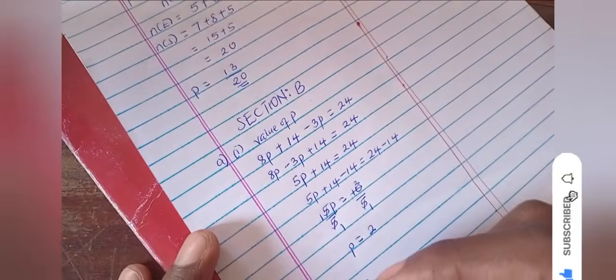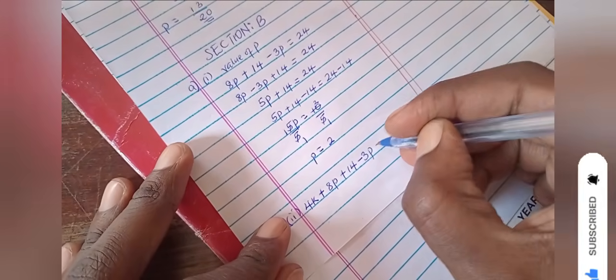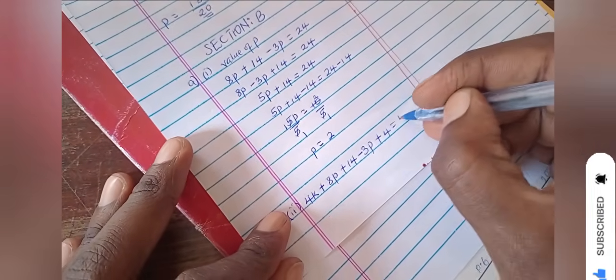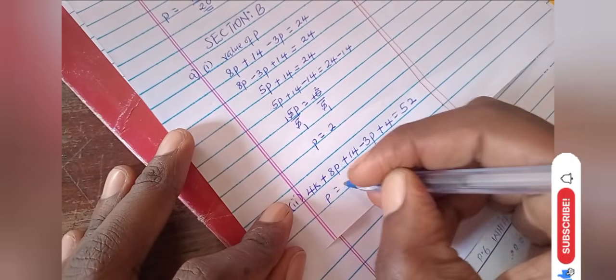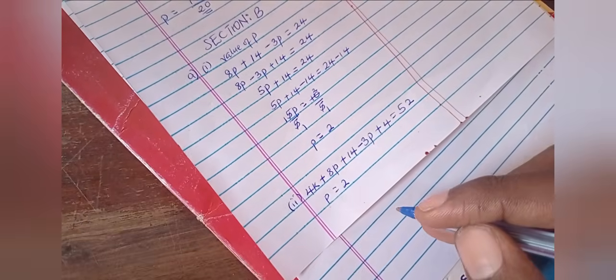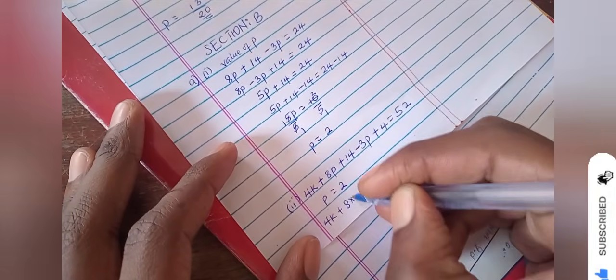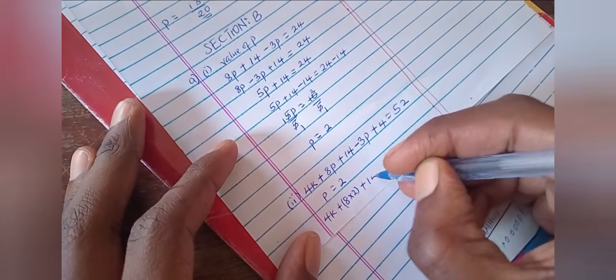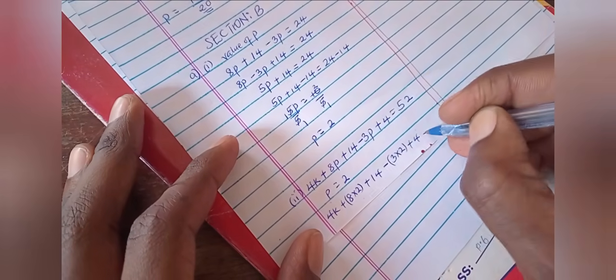So 4K plus 8P plus 14 minus 3P plus 4 must give you 52. But P equals 2, so where there is a P, we substitute with 2. So 4K plus 8 times 2 plus 14 minus 3 times 2 plus 4 equals 52.